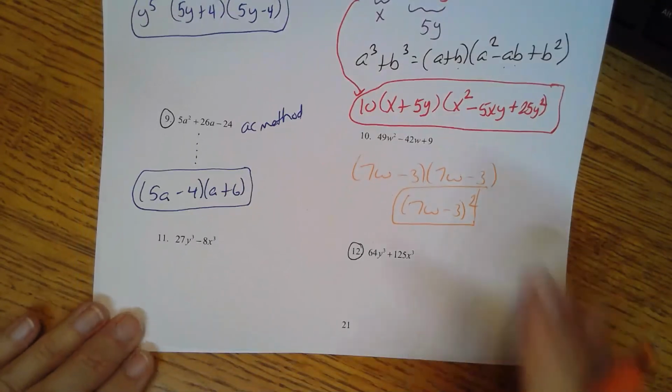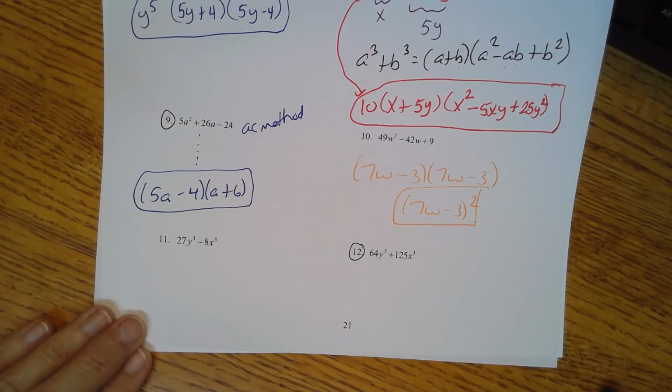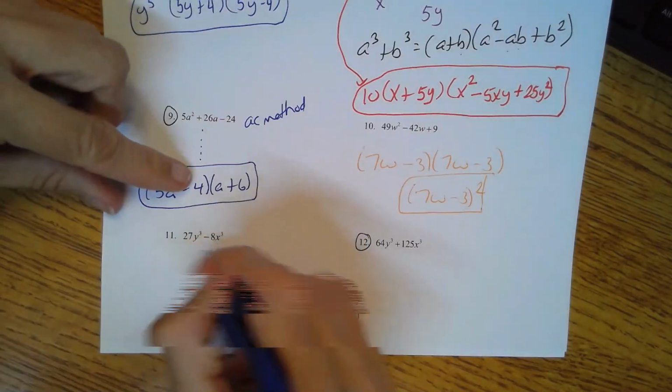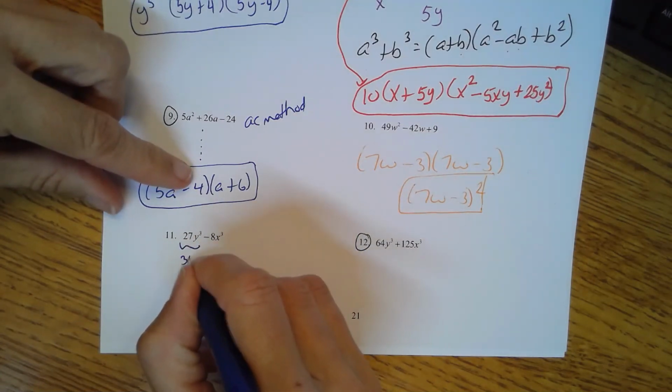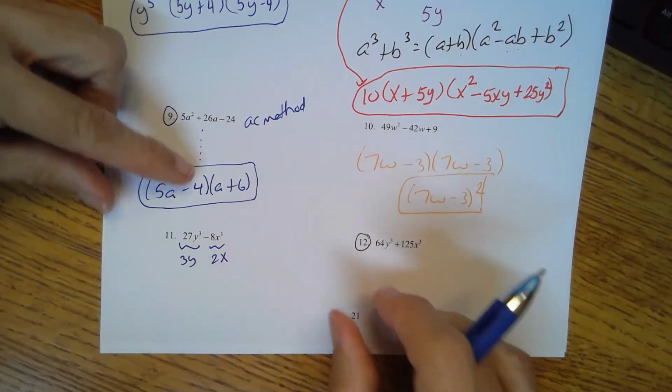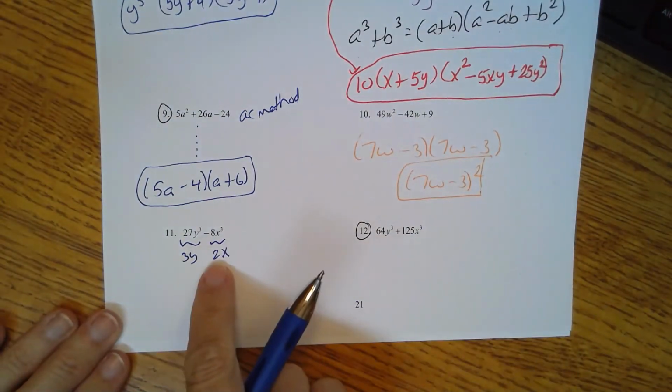Alright, so lastly, let's do number 11, and then number 12 you can do on your own. 11, we look for GCF first, and there's not. So we look at it and see that it's cubes. What's being cubed to give me a 27y cubed is a 3y. What's being cubed here would be a 2x. So that's my A and that's my B.